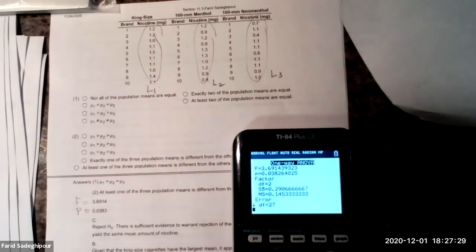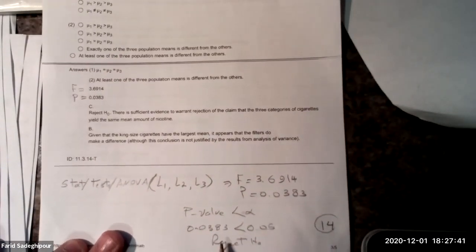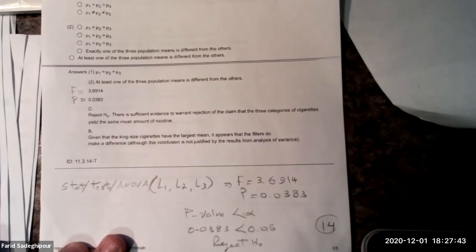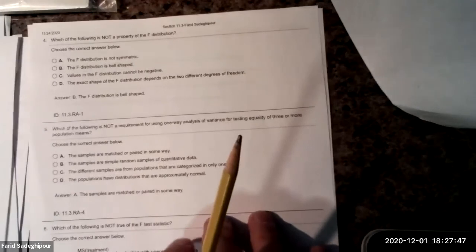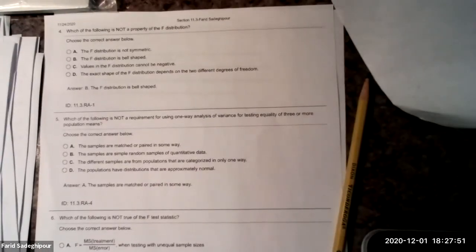And if you notice your p-value, which is 0.03, is less than alpha. When the p-value is less than alpha, then you always reject H0. Okay? And the rest are just multiple choice, and you should be able to look through those. So this is the last section of Math 119.